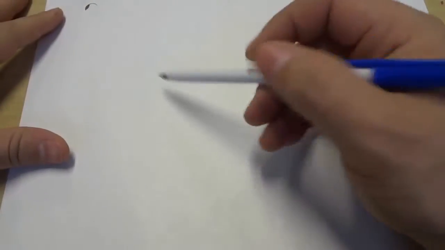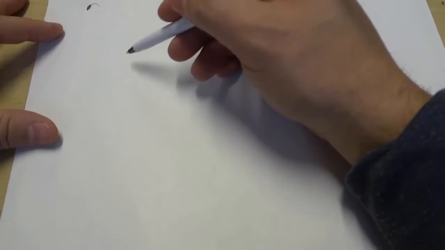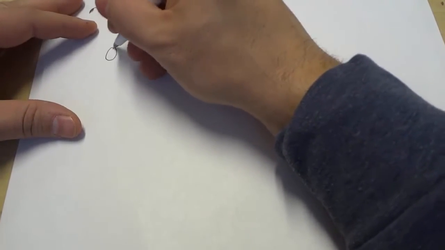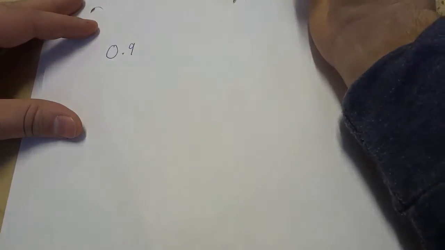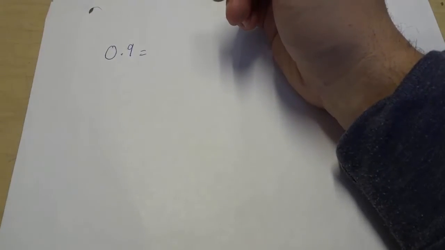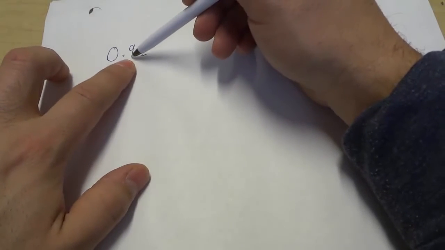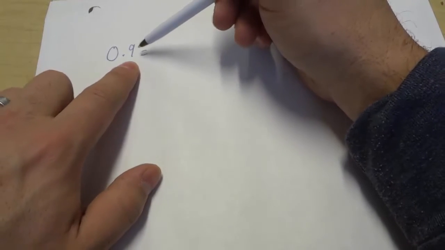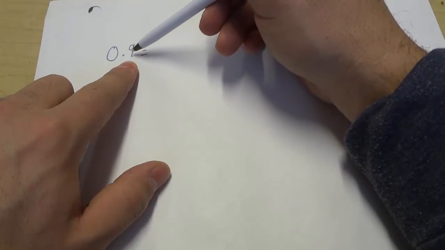I'm going to provide you with a few examples. We're going to start off simple and move to more complex decimals. So let's start with a simple decimal, 0.9. In order to convert this to a fraction in the easiest, most simplified way, you're just going to look at the decimal and see how many digits there are after the decimal. In this case, there's only one digit, which is the 9. So there's one digit after the decimal.